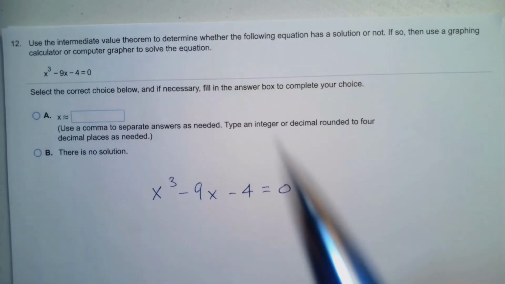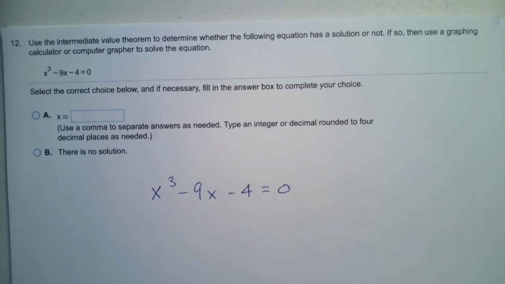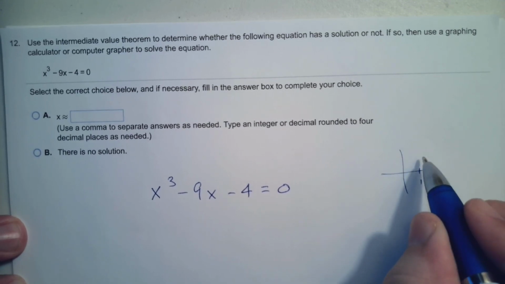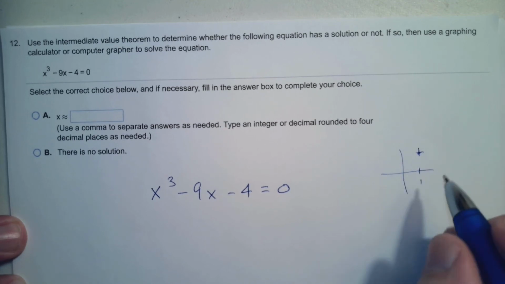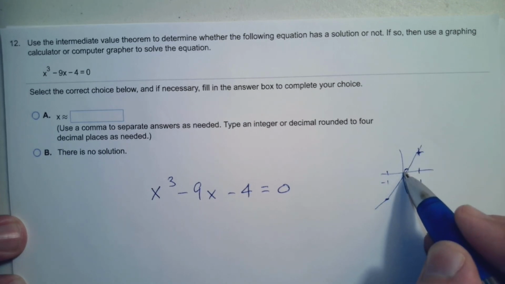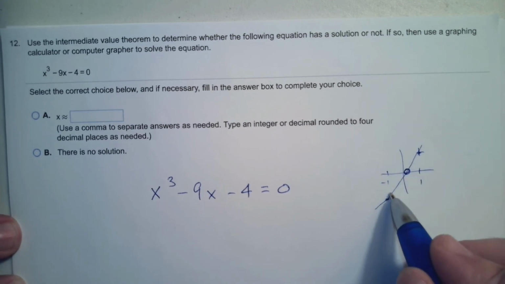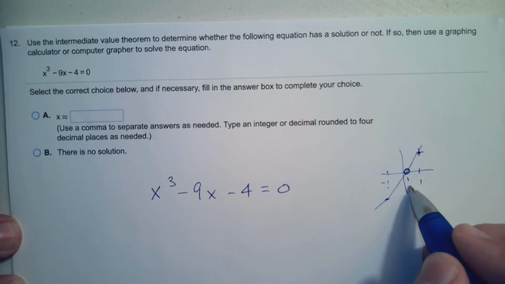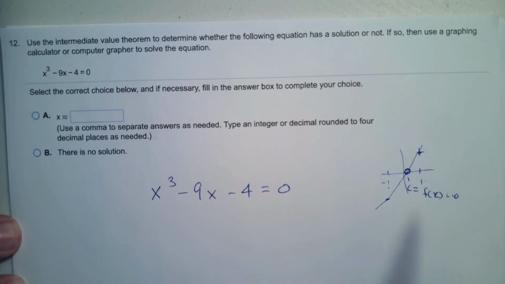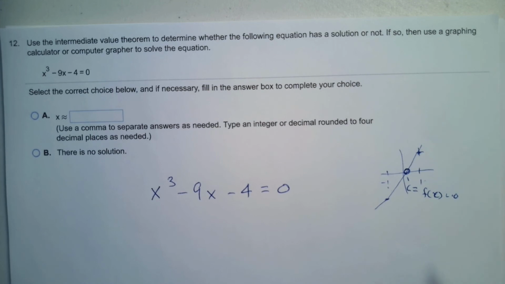So we first have to look at the intermediate value theorem. What is the intermediate value theorem? It states that if we pick a value, say 1, and the answer there is positive, and we pick negative 1 and it's negative, that means the graph has to go somewhere between negative 1 and 1 where the c value makes the function equal 0. Whenever it changes signs, it has to cross the x-axis at some point.